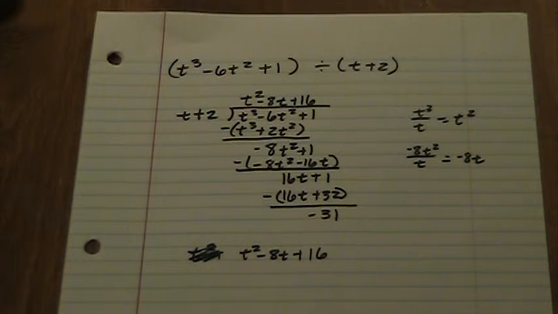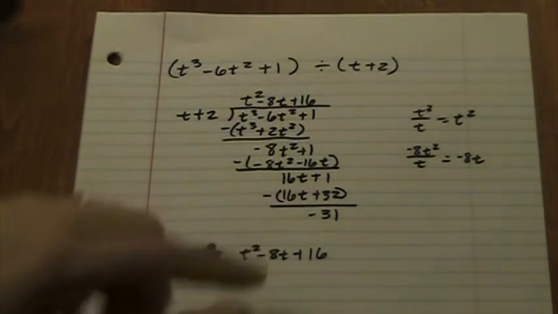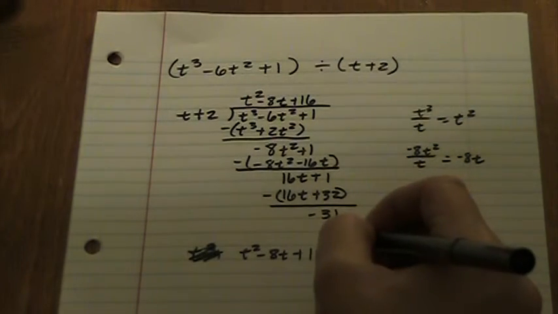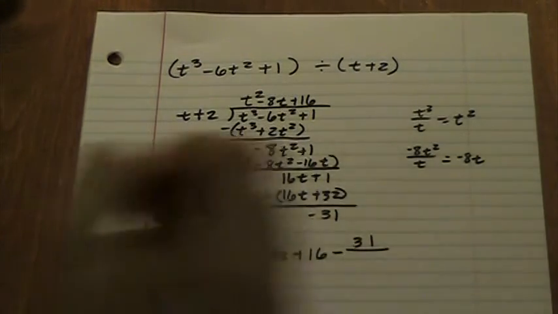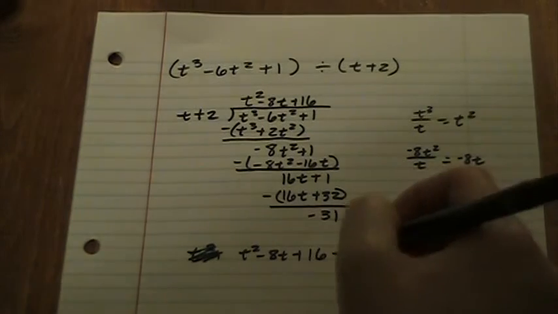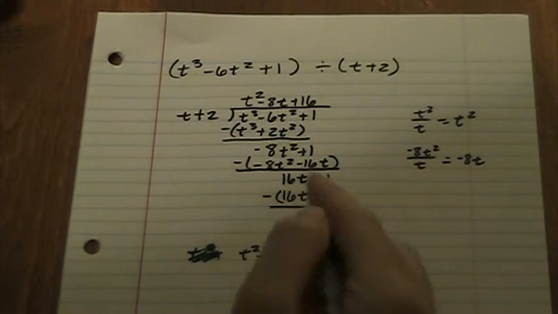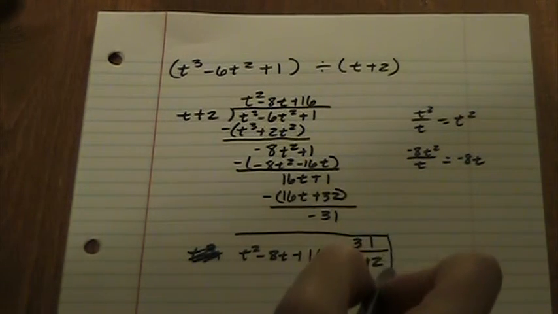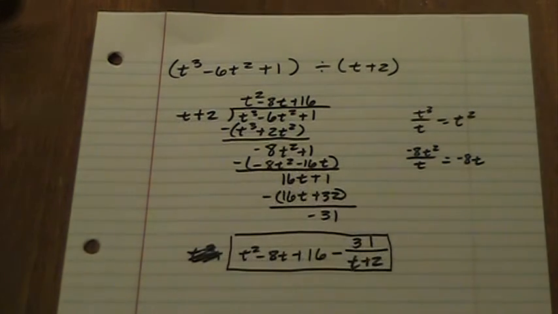But I must also include my remainder. And so the way I do that is I write it as a quotient. It's negative, so I'm going to write minus. And then I put the remainder on top and then my divisor on the bottom. So the t plus 2. And that would be my result from dividing that polynomial by that binomial. And that's how you use long division.